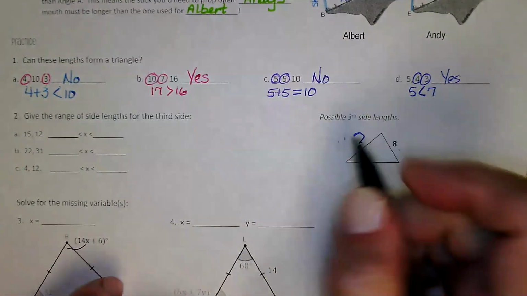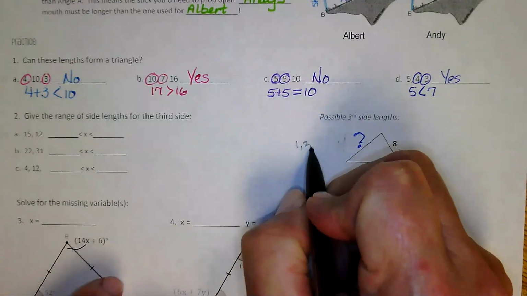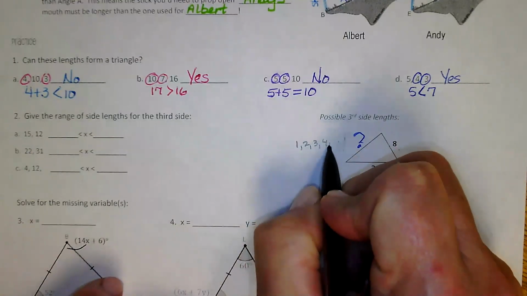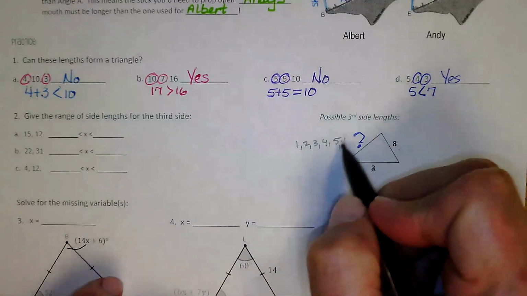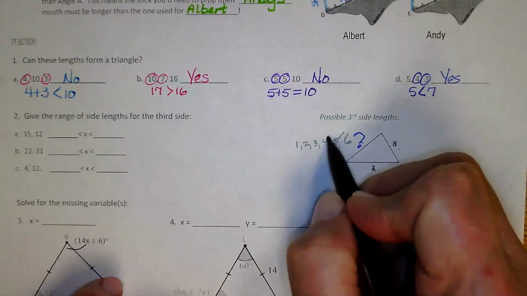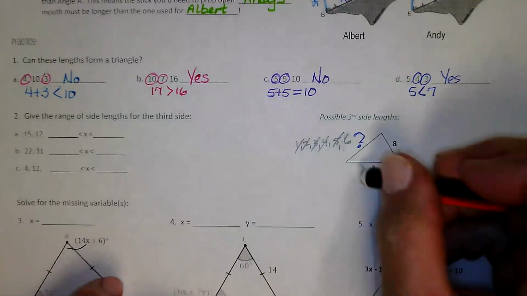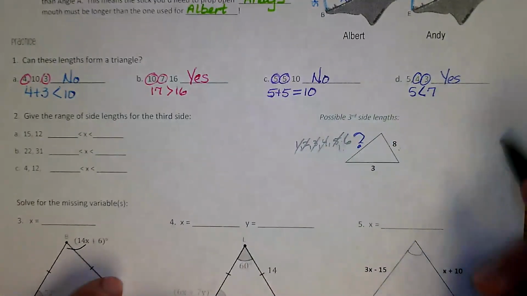So we've used 1, 2, 3, 4. Could it be a 5? 5 plus 3 is actually 8. So 6 is the first number that would work on this side. 6 plus 3 would give me a 9, which is bigger.